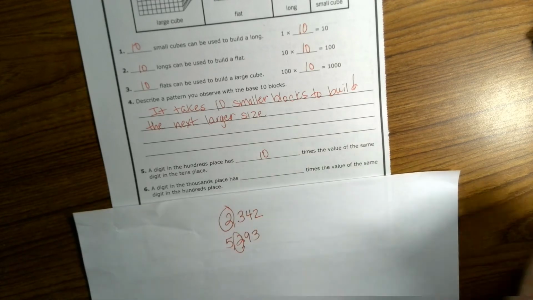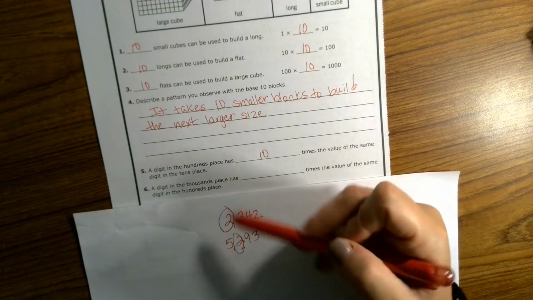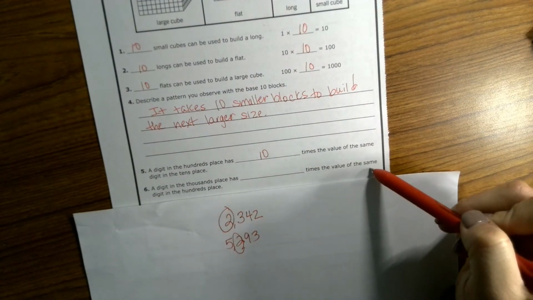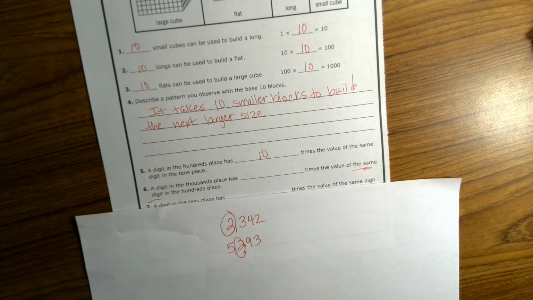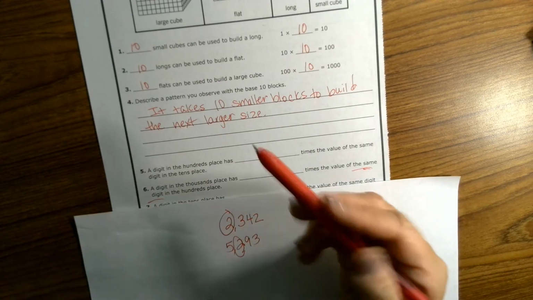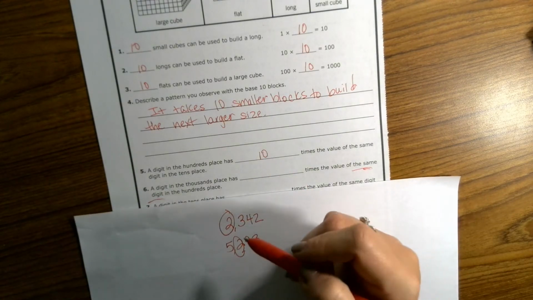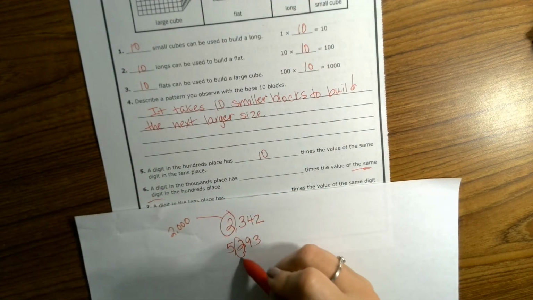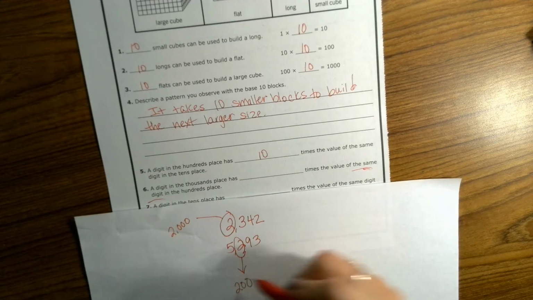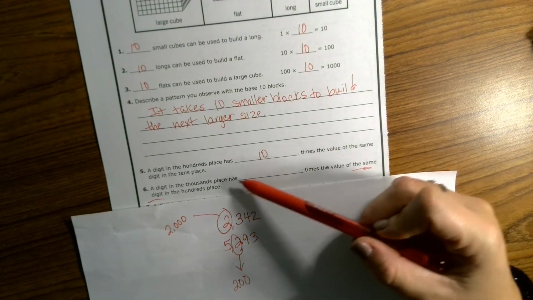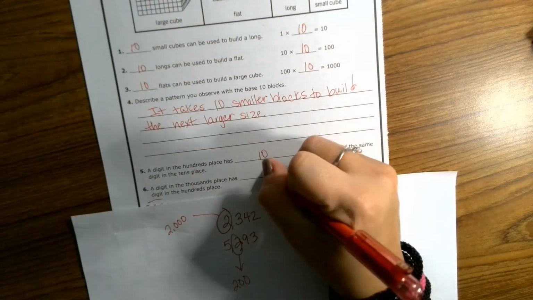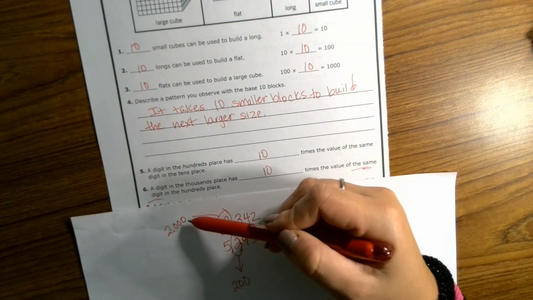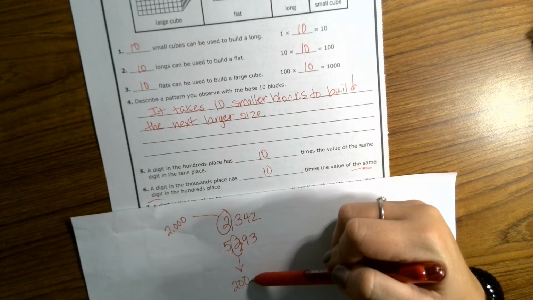Remember it has to be the same digit. The 2 in the thousands place is worth 2,000. The 2 in the hundreds place is worth 200. So the digit in the thousands place has 10 times the value of the same digit in the hundreds place. This number is 10 times larger than this number.